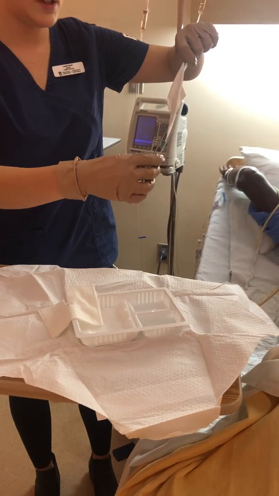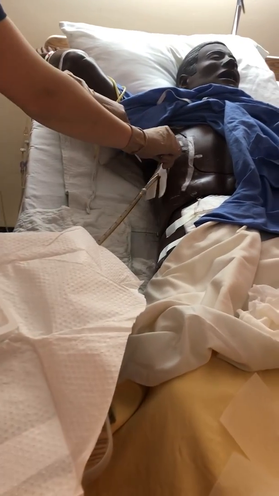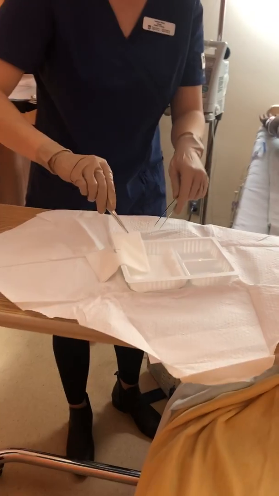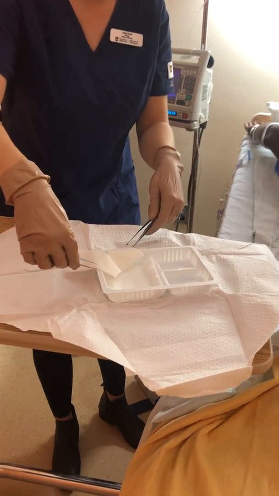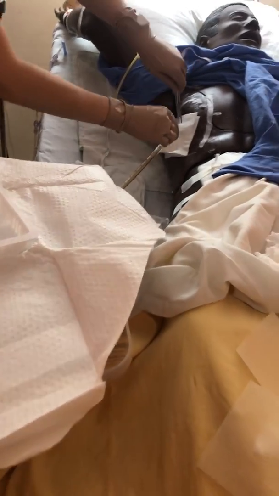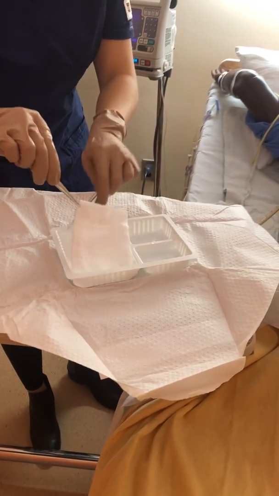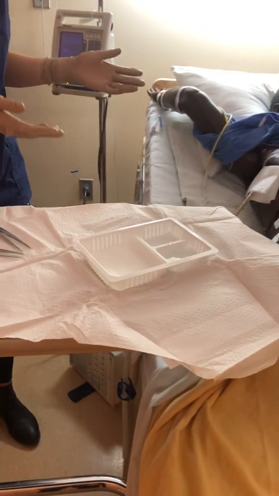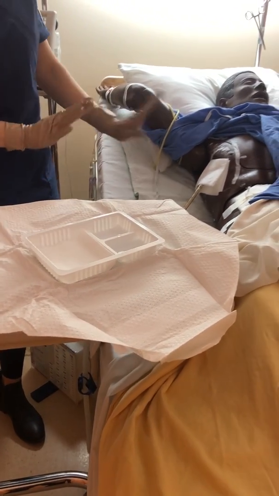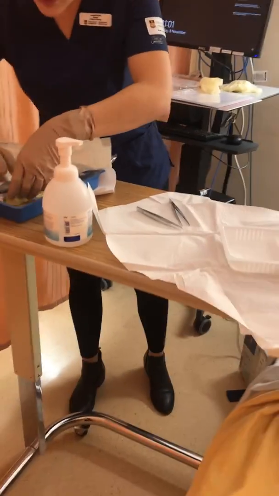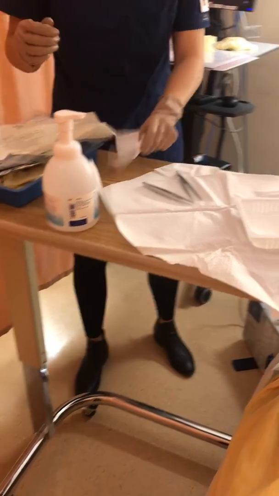So I'm going to take my drain sponge here and put it around like that. I'm going to take my second one here and put it in an opposite direction here. Good. I'm going to take this sterile 4x4. Okay. And just place that on top. Okay. So now we no longer have to be sterile. That's all occluded.